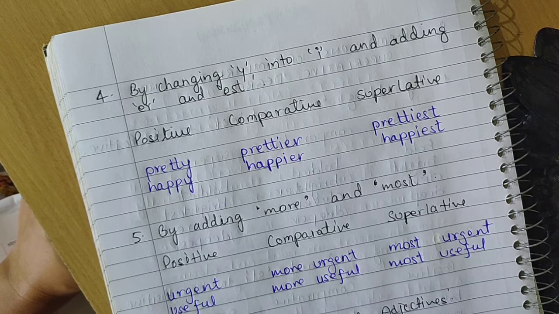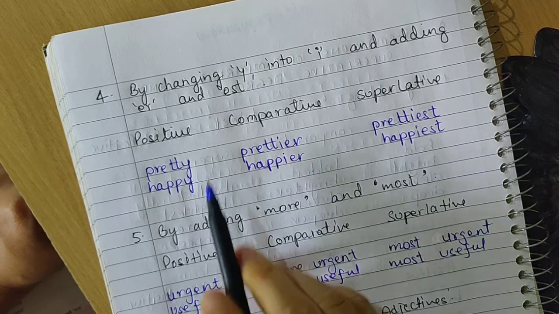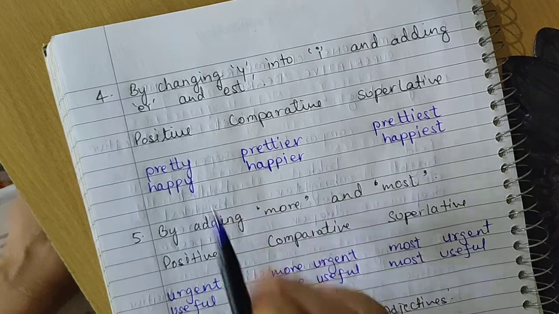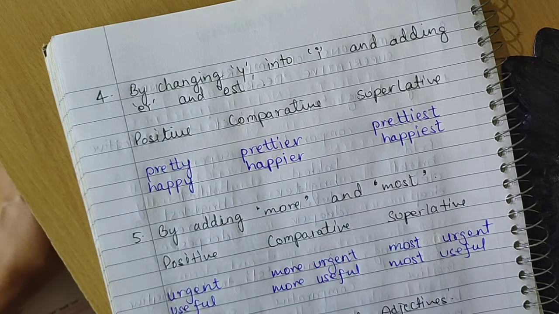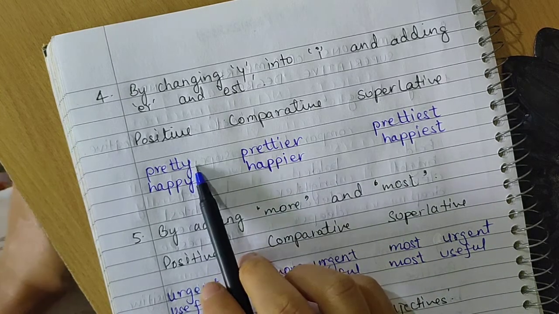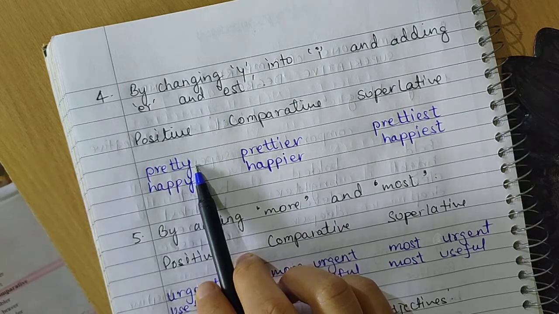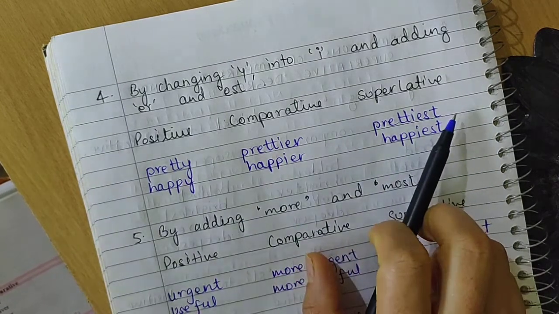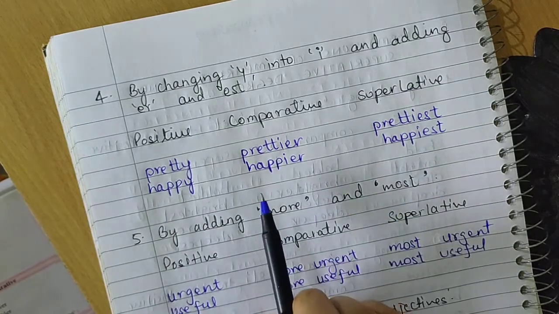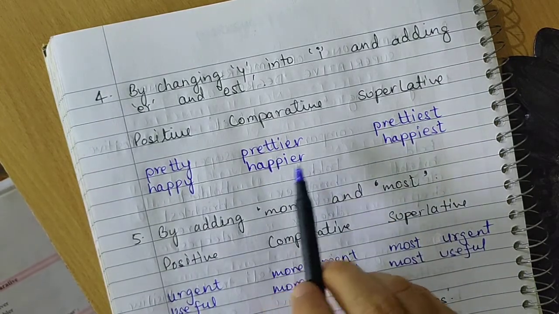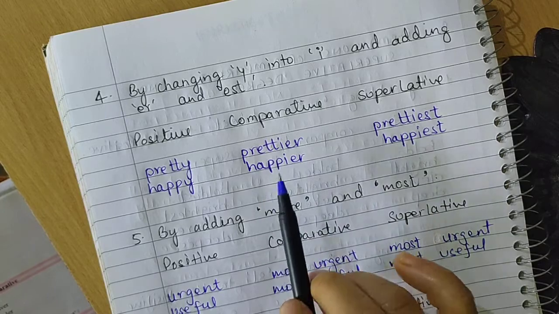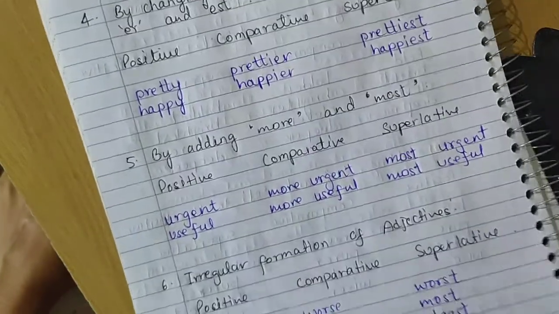All right, you just need to focus on the ending of the word. Like here, if there is Y, it should straightaway come to your mind that you will remove Y and add I, and ER and EST are the same we use for all comparative and superlative degrees. All right, so do it like this.